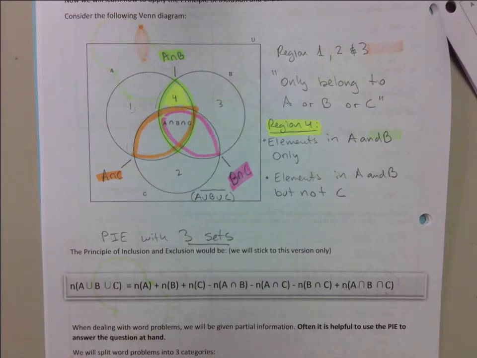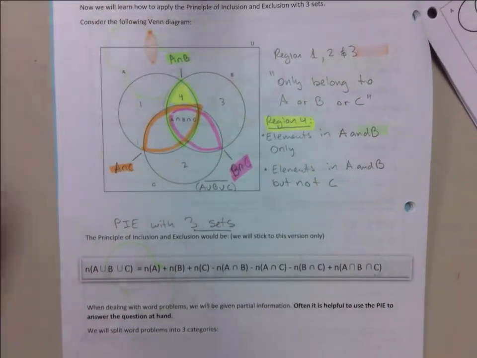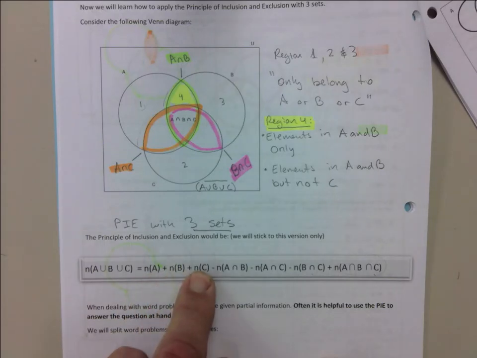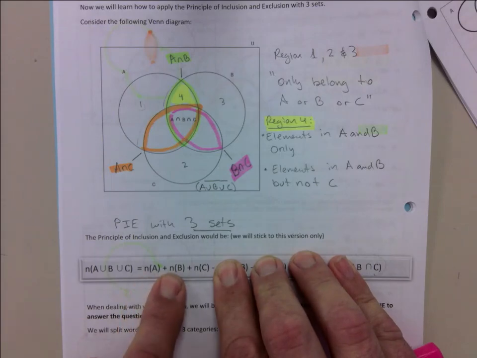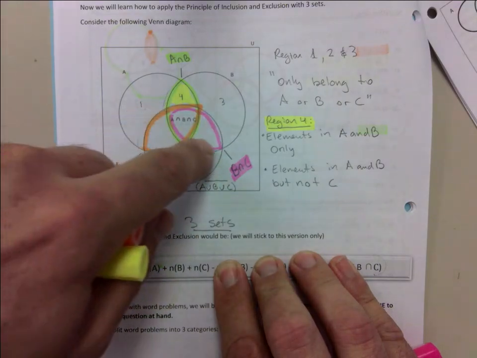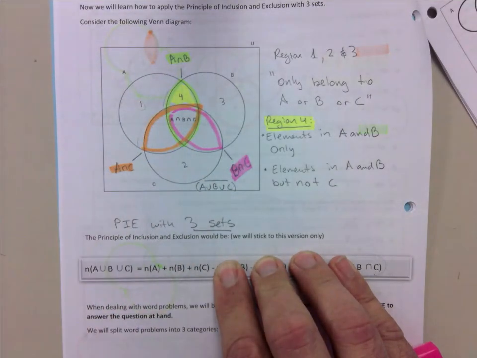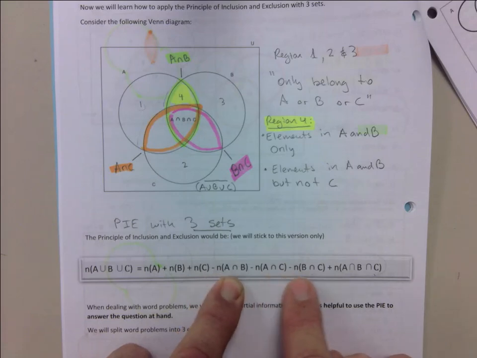So we had n of A, okay? Let me try to have all of this in here. So we add up all 3 sets. So let's forget about the latter part of this formula. We add up everything that's in the 3 sets. We add this one, and then this one. And you're double counting a bunch of times when you do that. Therefore, we need to take away all 3 intersections.